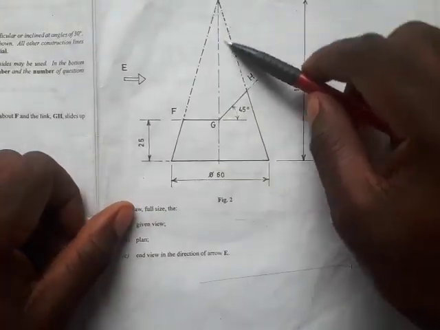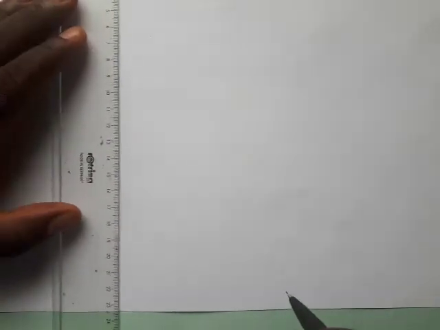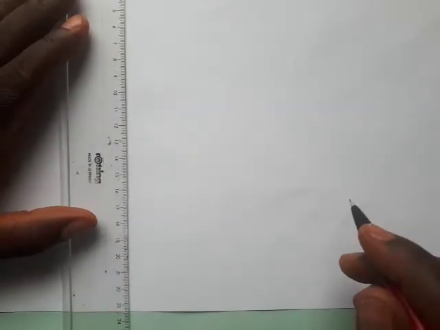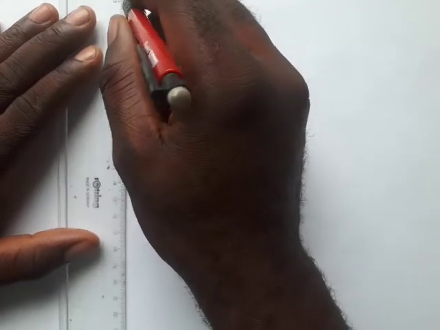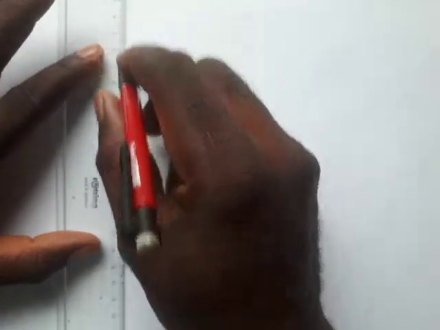Now draw a line, a center line if you like. Just draw a thin line. So here, I'm just gonna draw, let me adjust a little bit. I'm just gonna draw a thin line. Ensure it is a thin line. That's it, a thin line.